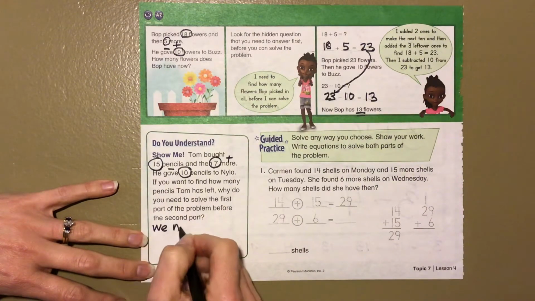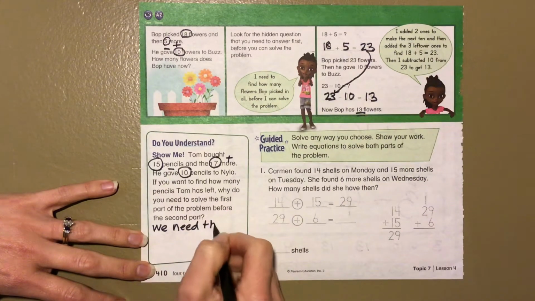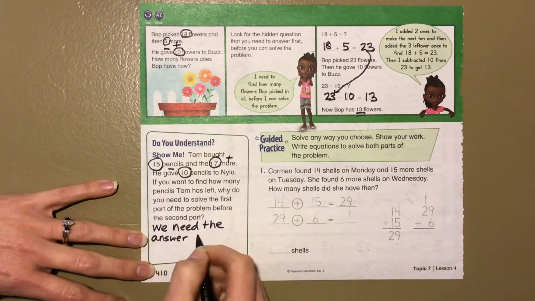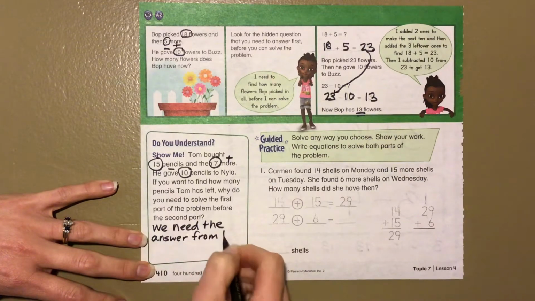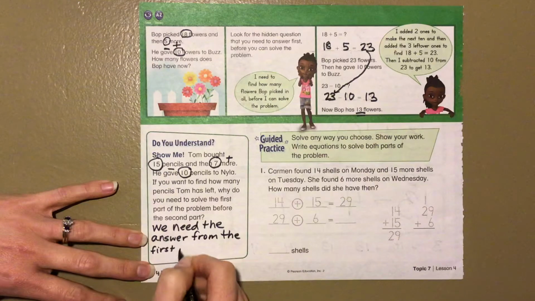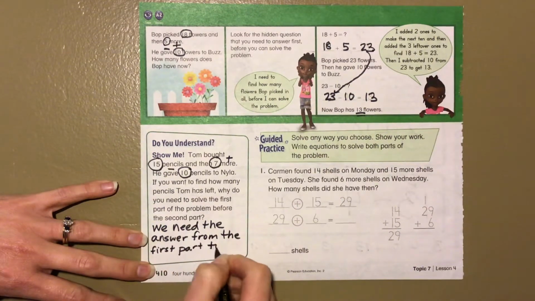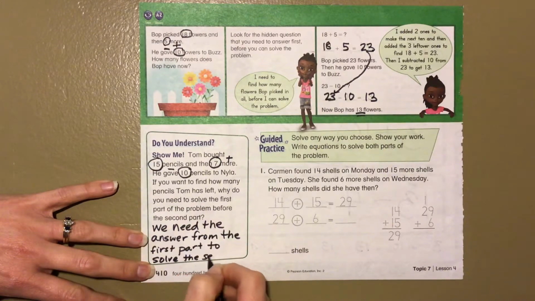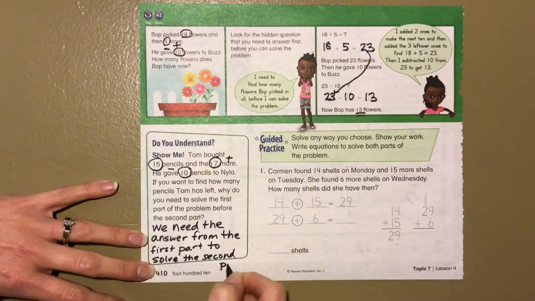We need the answer from the first part to solve the second part.